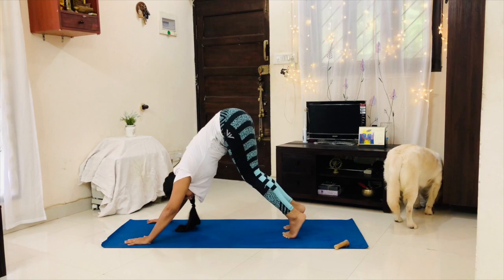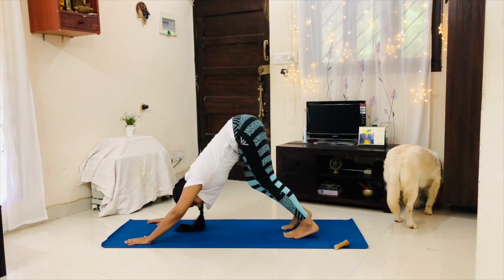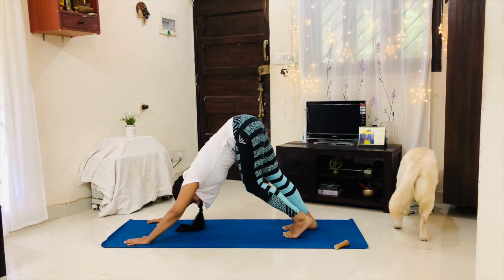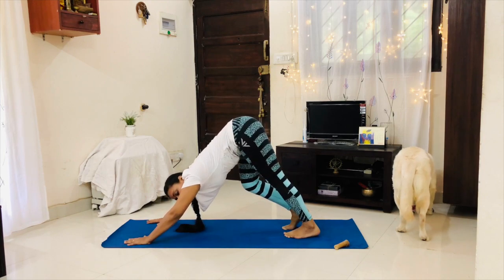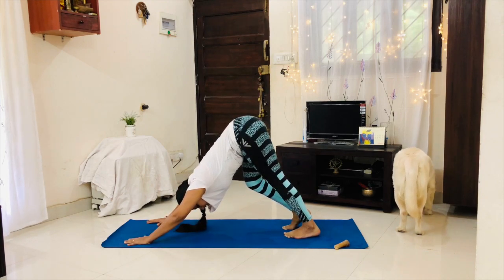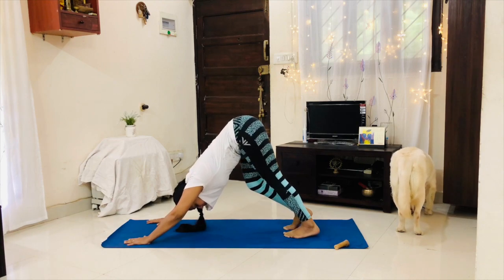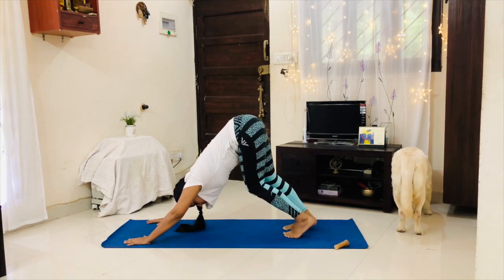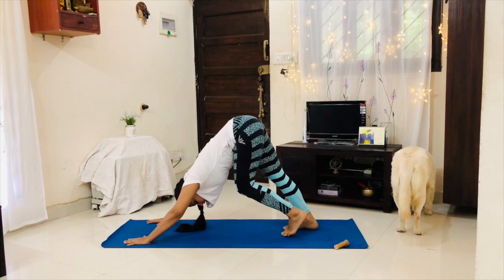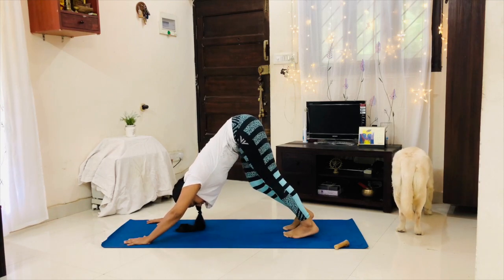Now, you can keep the heels higher, pedal your feet here. Remember, this is working on your erector spinae, stretching the complete back. Keep breathing. One more deep breath.